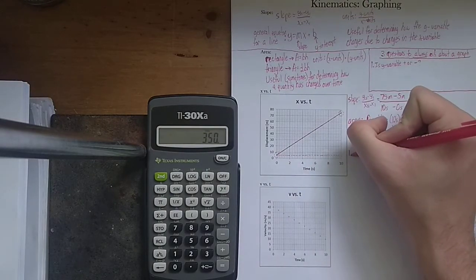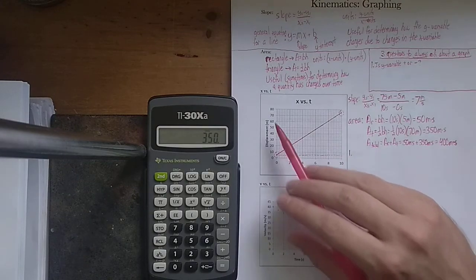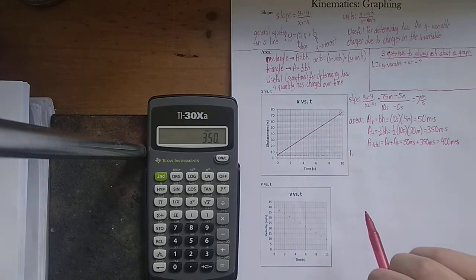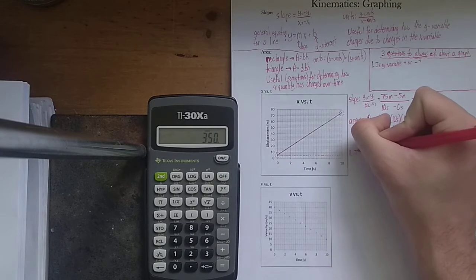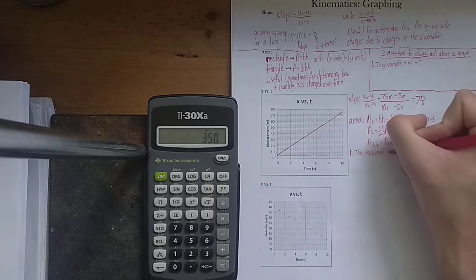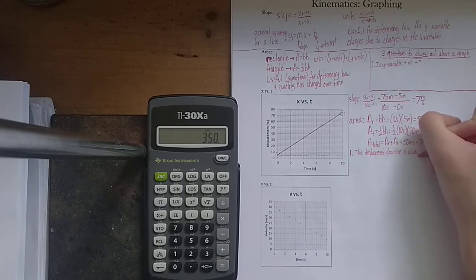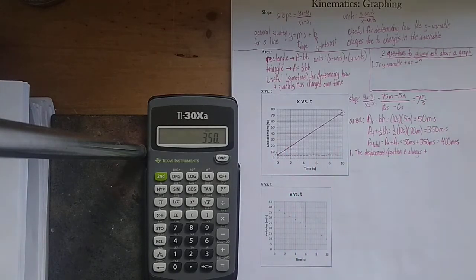So our answer to question number one, is the displacement positive or negative? Very clearly, all of these y coordinates are positive. Okay, the y coordinate is the displacement. That means the displacement is positive the entire time. So the answer to question number one is the displacement, or position, is always positive here. Now, is it going to be like that for every x versus t graph? Absolutely not. But on this one, it is. It is always positive, and the way we know that is x is greater than 0. It's above the x-axis at all points.